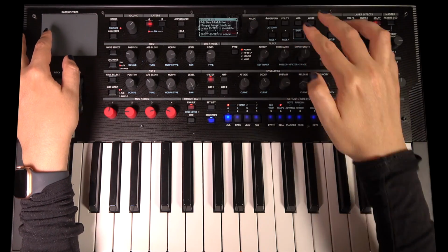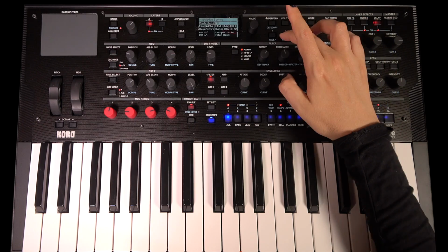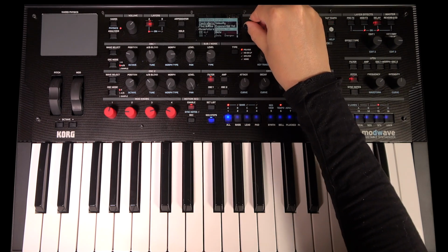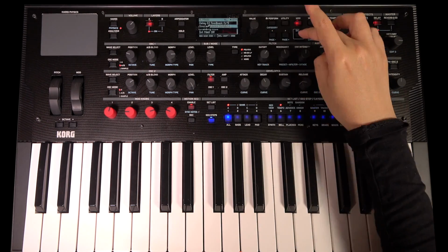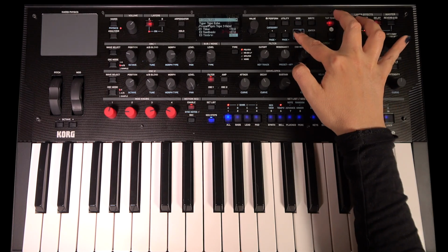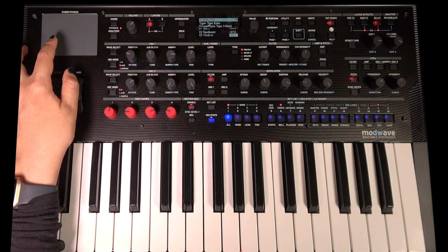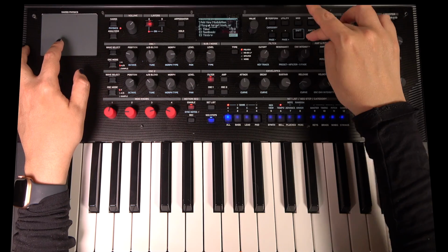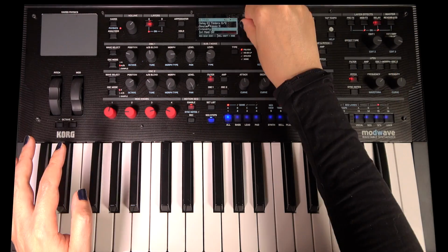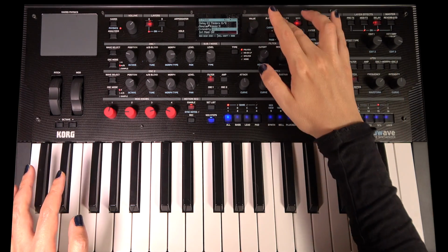parameter 2, feedback, to the distance from the center of the chaos pad, and parameter 3, timbre, to chaos X as well. Honestly, I don't know why I didn't use chaos Y here, but it is what it is. Let's just roll with it.